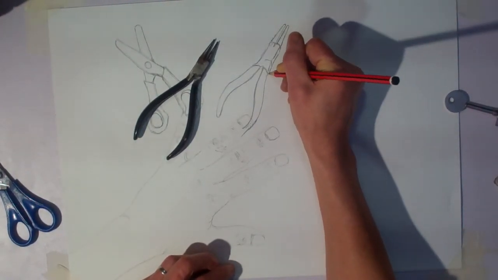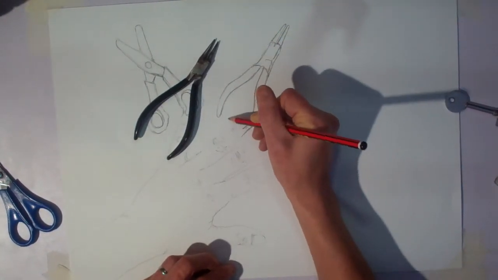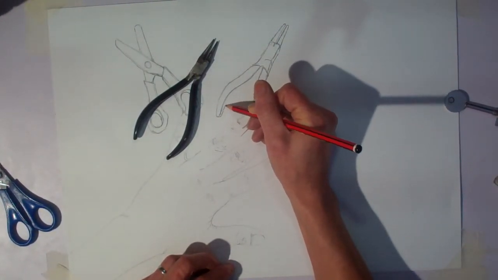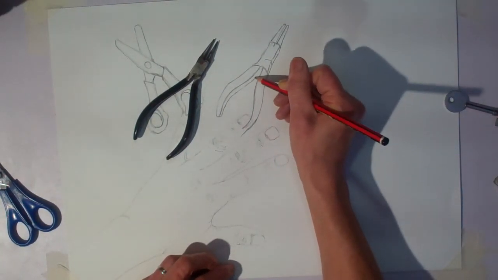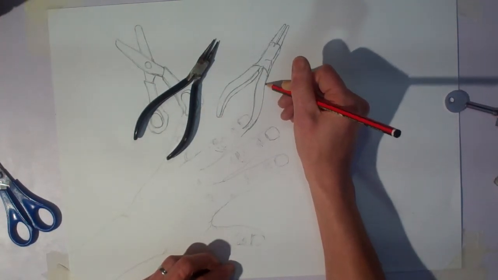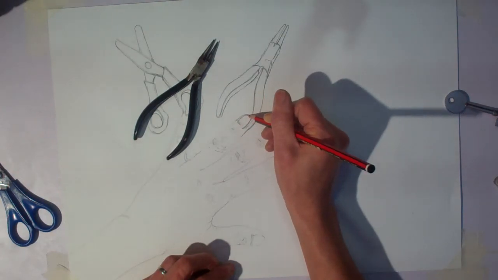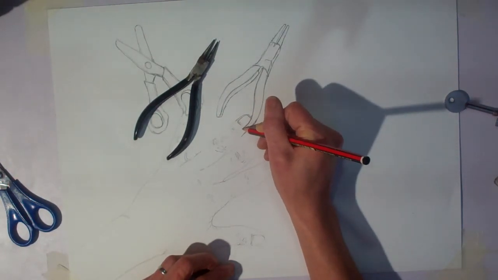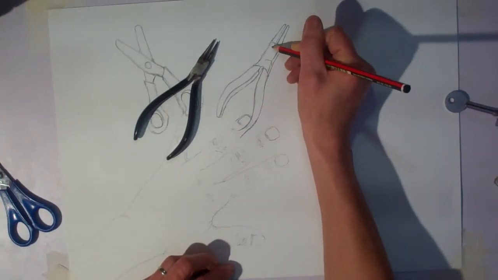Okay, so I can see the edge of that, so I'm just putting in that edge. I can see the edge of this part here. Let's put back in the end of that finger, so it just looks like it's grown out of that side. Like that.